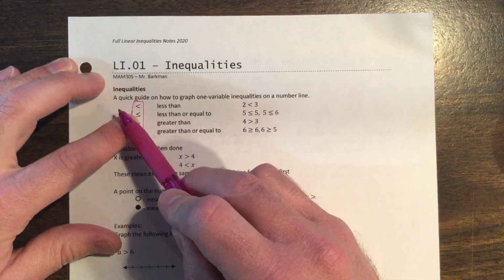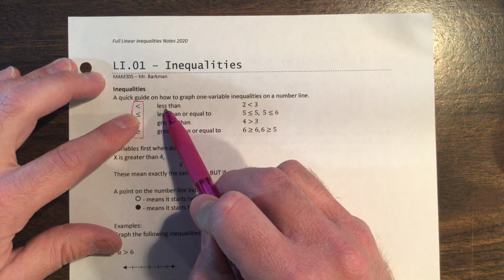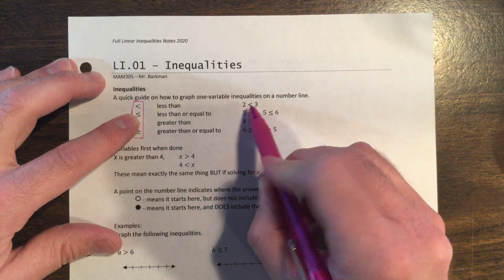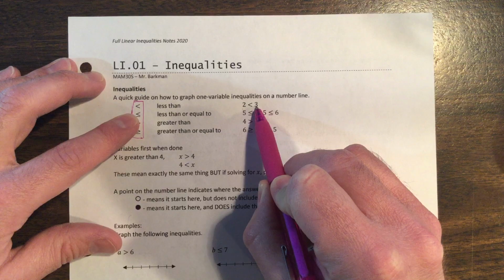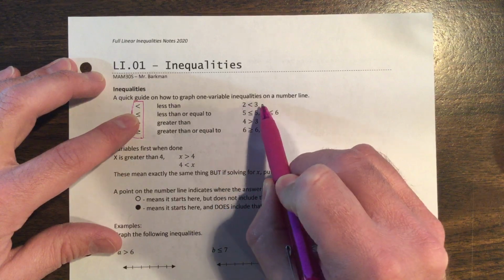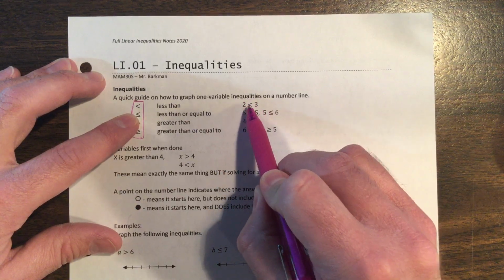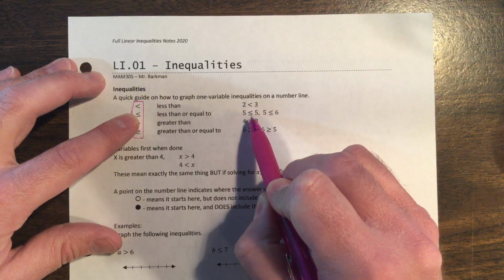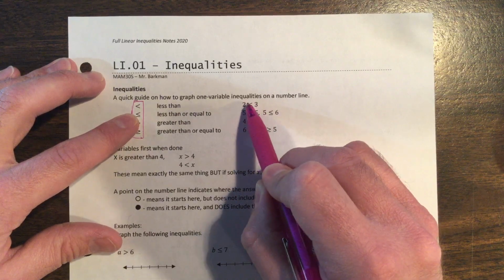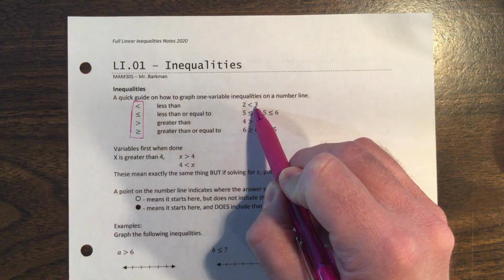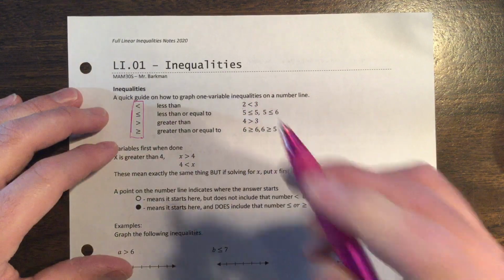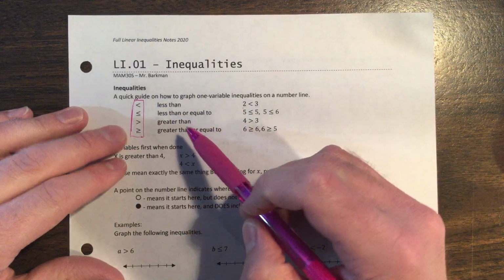This one right here, if it points to the left, is our less than symbol. We use that as less than because whatever's on the left is less than whatever's on the right, and we always read left to right. So 2 is less than 3. That's why we call it our less than symbol. For it to be true, whatever's on the left has to be smaller than whatever's on the right, and that's what is being classified using this symbol.